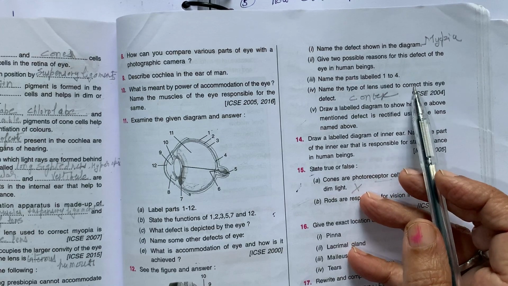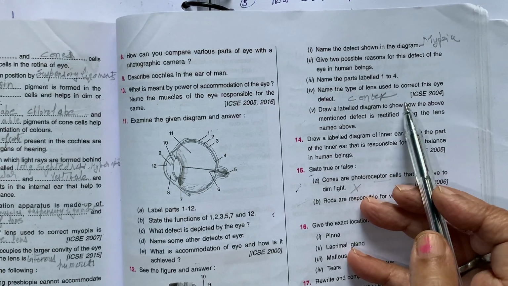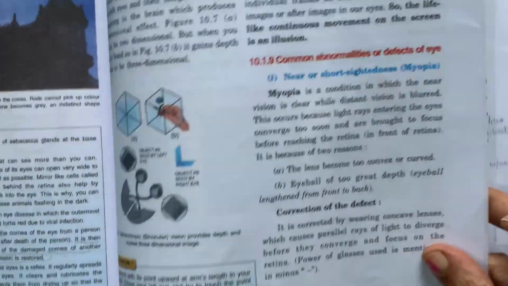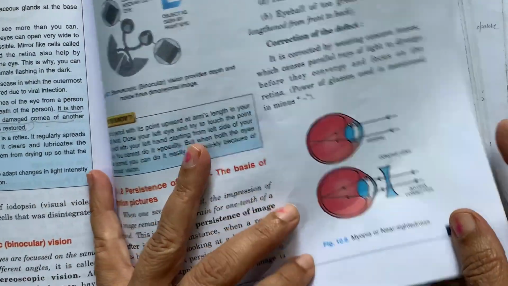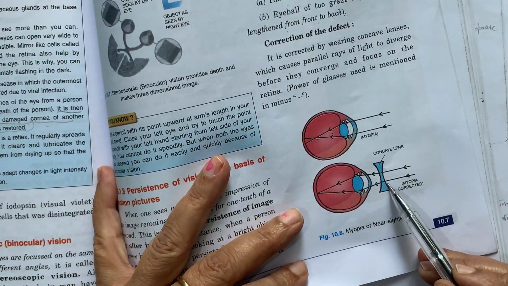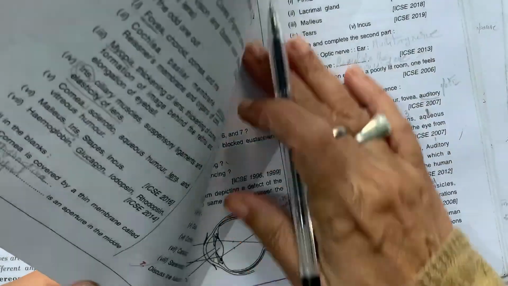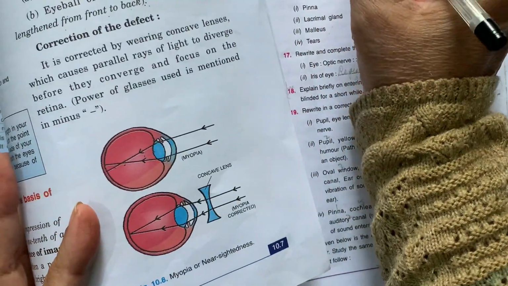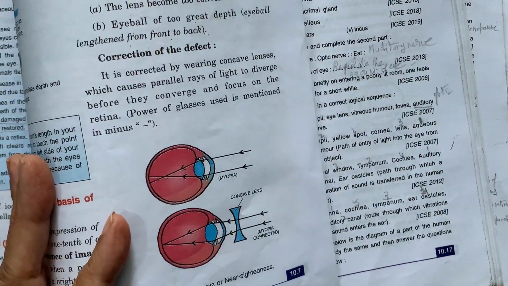Name the type of the eye lens used. Correct this: it is the convex lens. Draw a labelled diagram to show how the above mentioned defect is corrected. Now see, to correct it here we use the concave lens. Which lens is supposed to be used? Name the type of the lens. It is the convex type of lens. No, it is not convex, it is a concave lens.